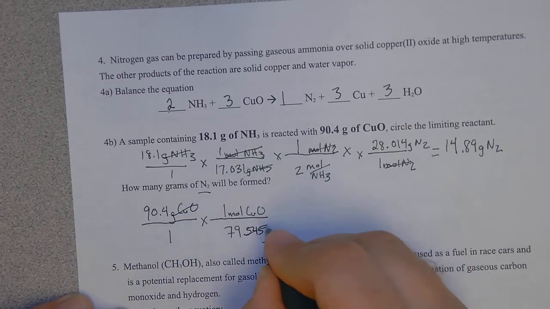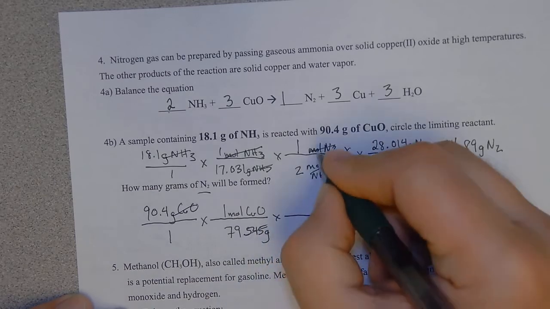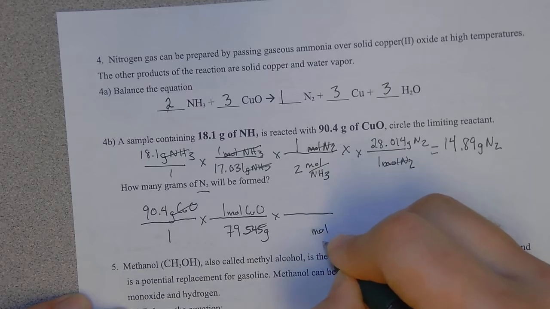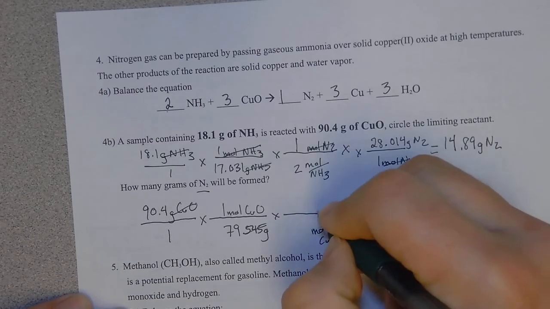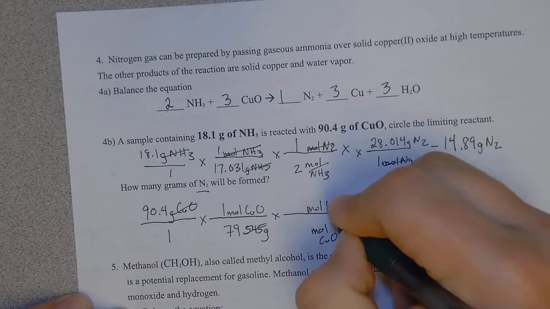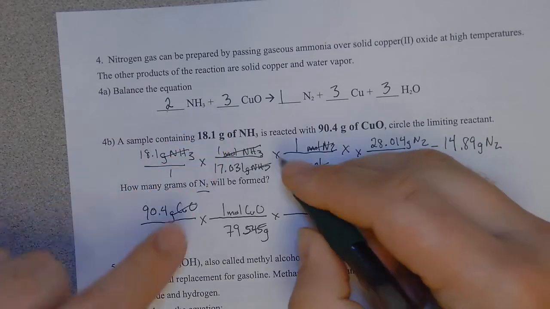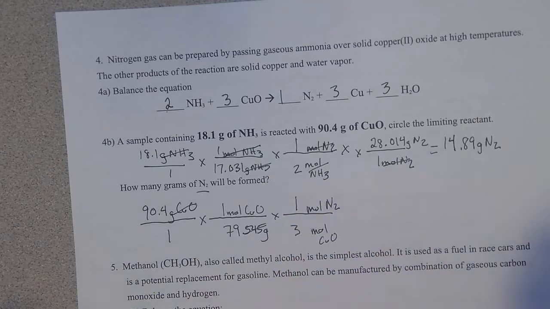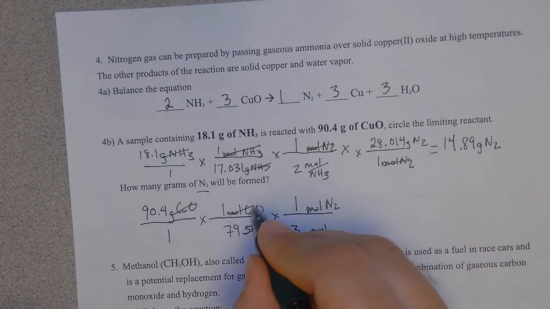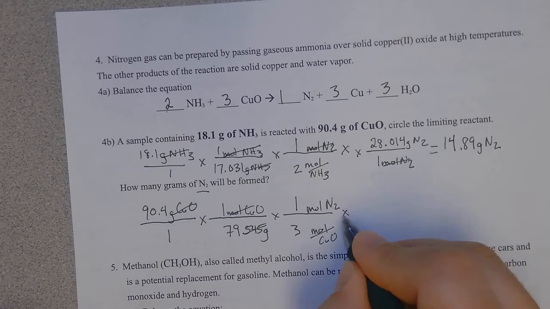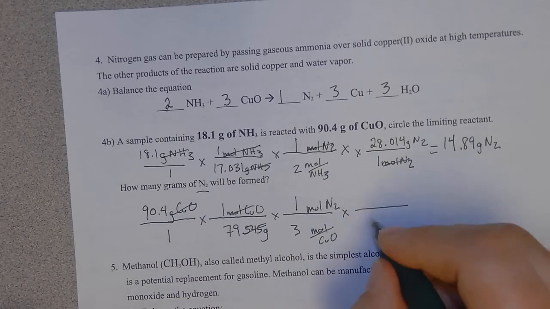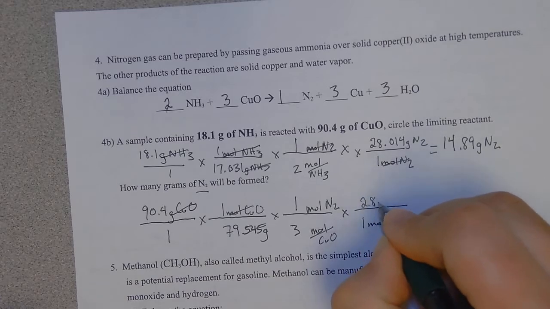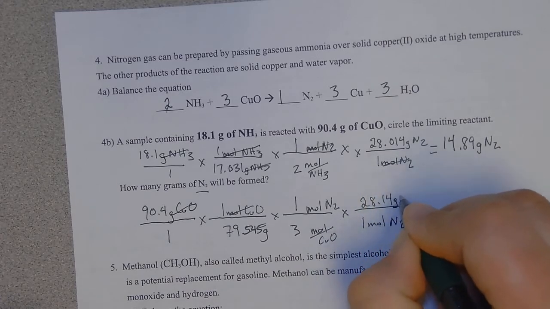That cancels that unit out, and now my molar ratio step. I know that moles of copper oxide into moles of nitrogen is 3 to 1. That cancels moles, and now I'm in nitrogen, which is a good thing, but now I'm going to turn that nitrogen into a mass of nitrogen by using the molar mass.